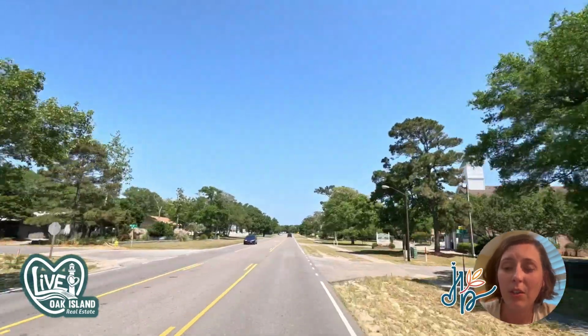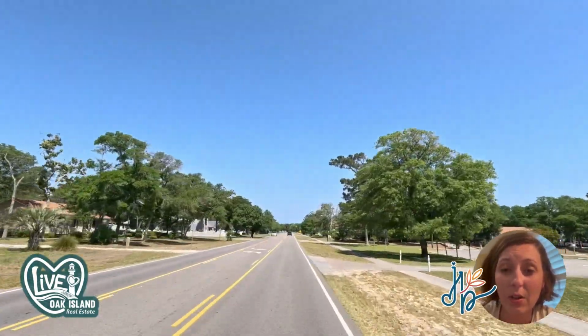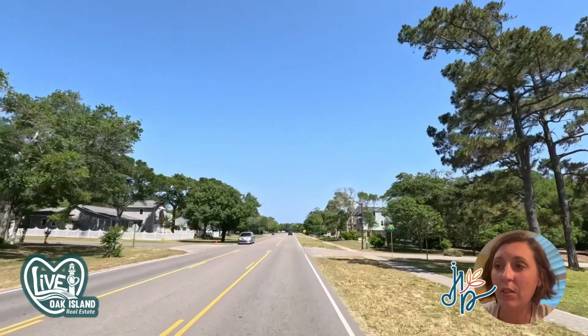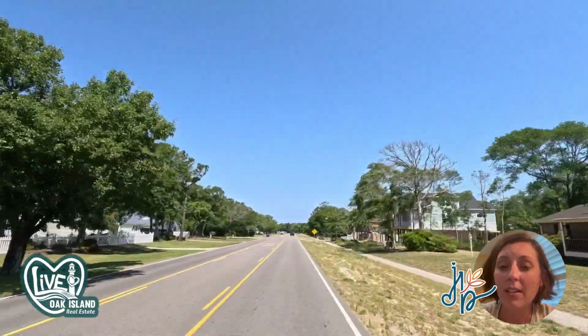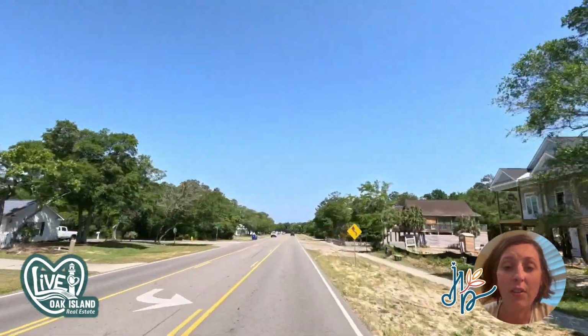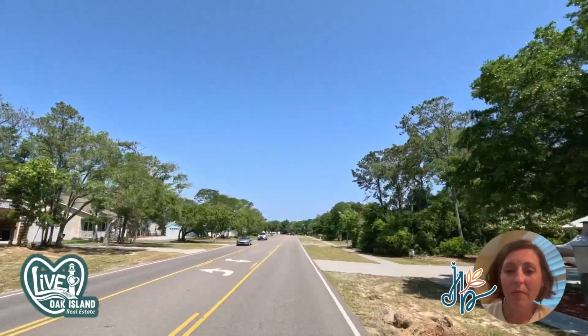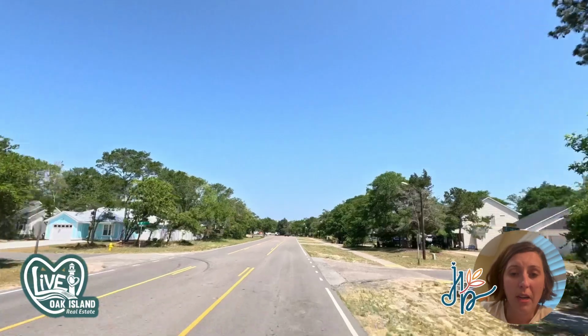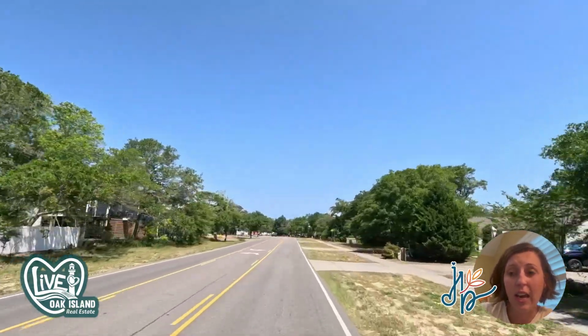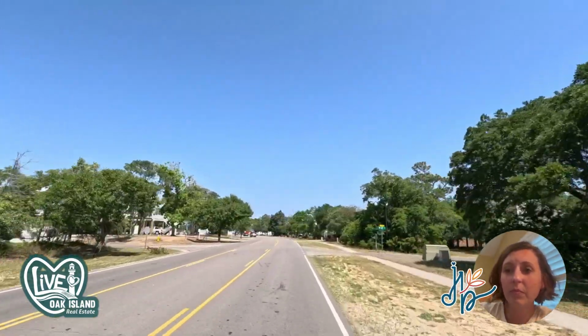If you're doing this on the golf cart, you must take East Oak Island Drive, which we will circle around to in just a minute, because you are not allowed to have the golf carts on any street that is over 45 miles an hour. Anything that is 35 miles per hour and under, you can have the golf cart on.